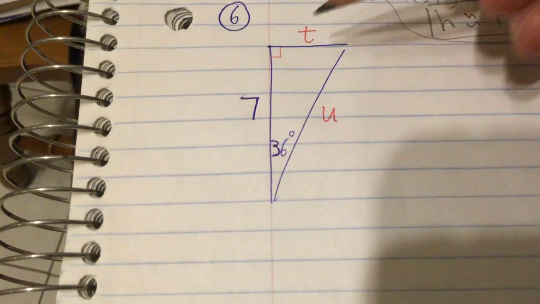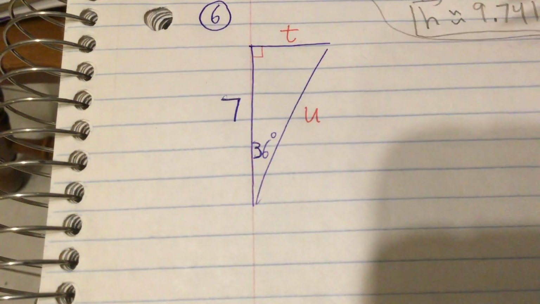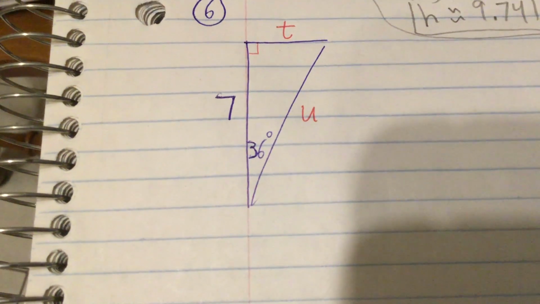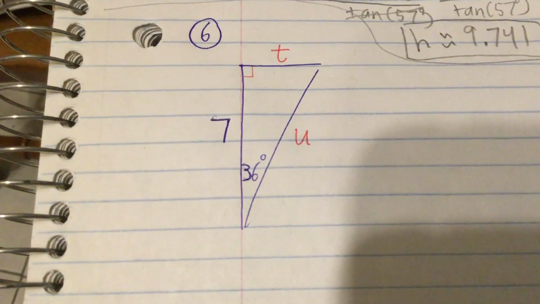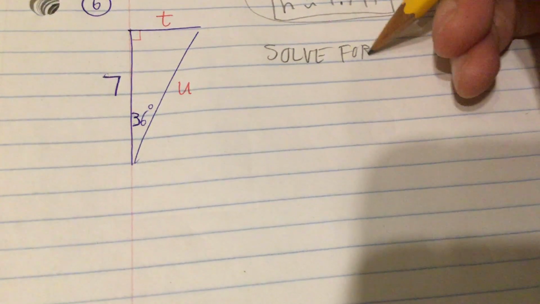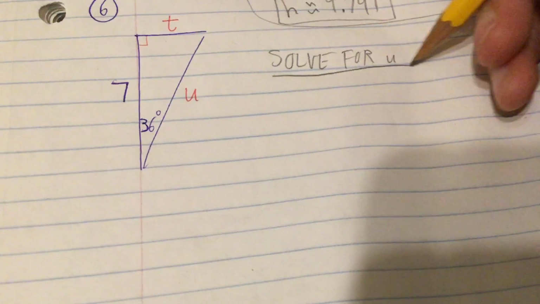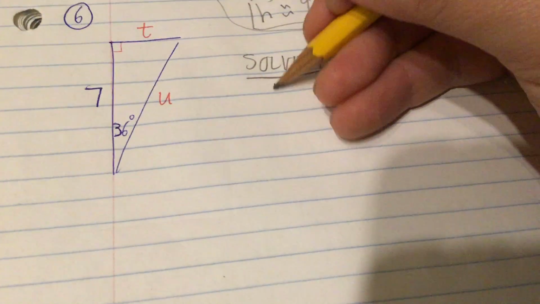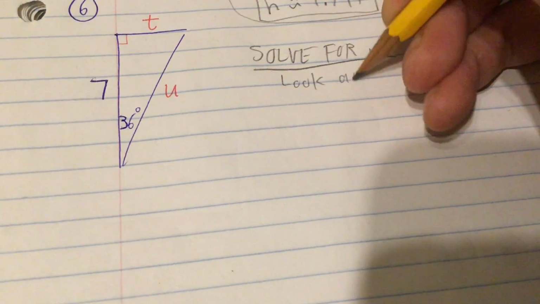Okay, so I've got 36 degrees. I've got a side length of 7. I want to solve for T and U. So let's say, I'm an alphabetical order kind of guy, let's say I solve for U. Okay, so I'm going to look at my 36-degree angle.